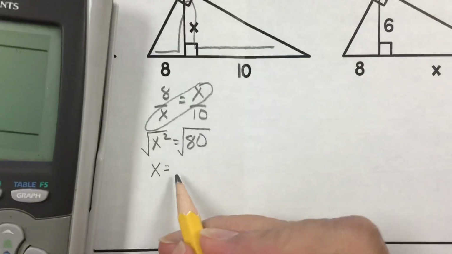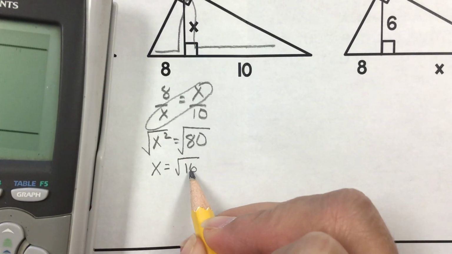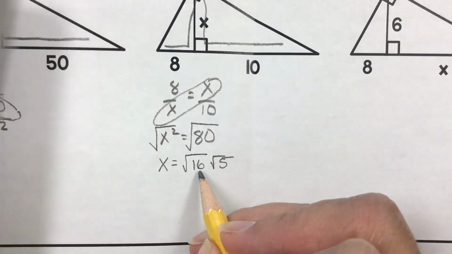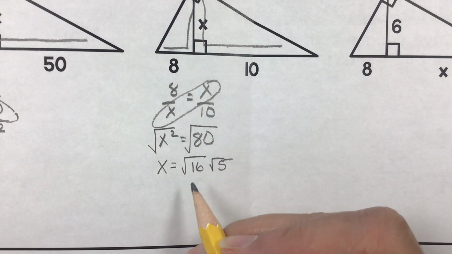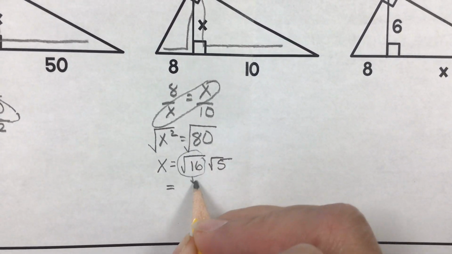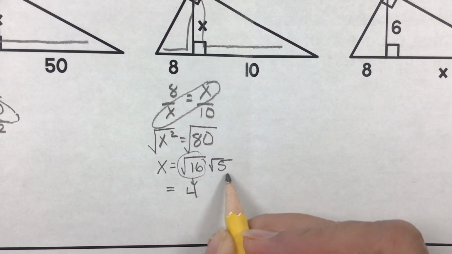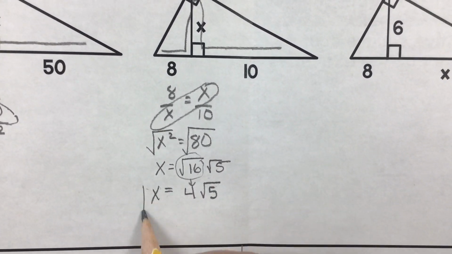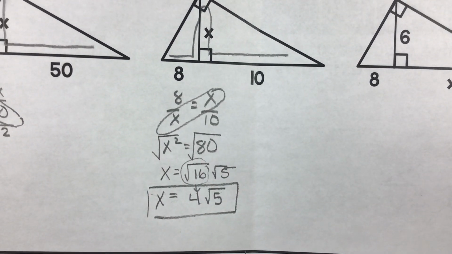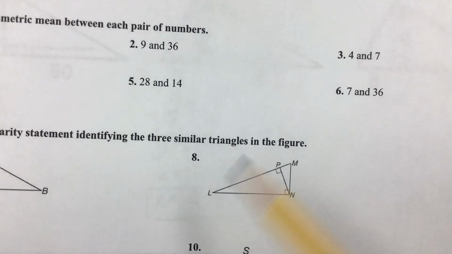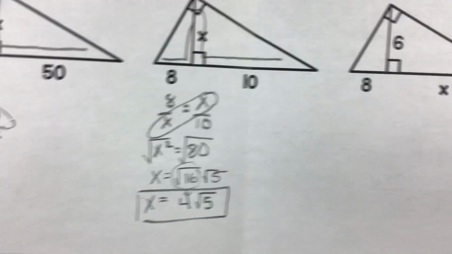So you're going to do the square root of 16 times the square root of 5. The reason that I wrote the square root of 16 first is because that's the one that simplifies. This becomes 4. And then you just rewrite the square root of 5. And this is the answer I'm looking for. In the answers of this sheet, they give you a lot of decimal approximations. That is not what we're doing in my class.